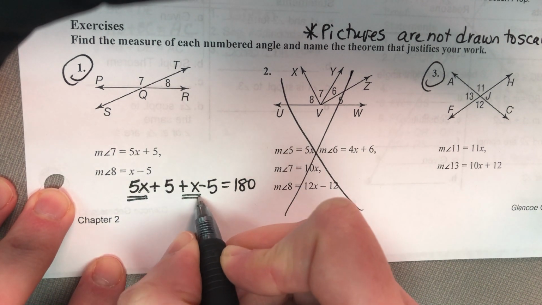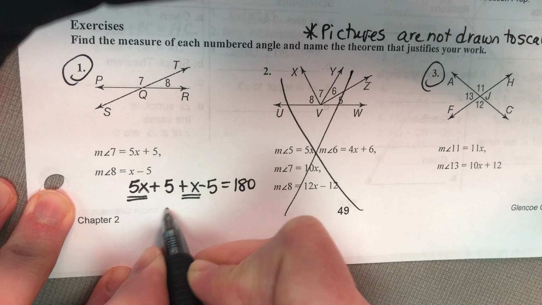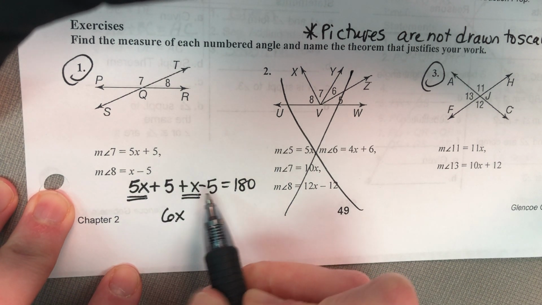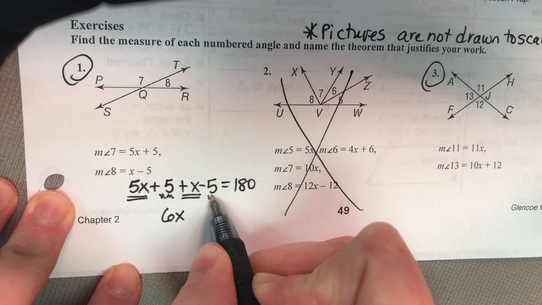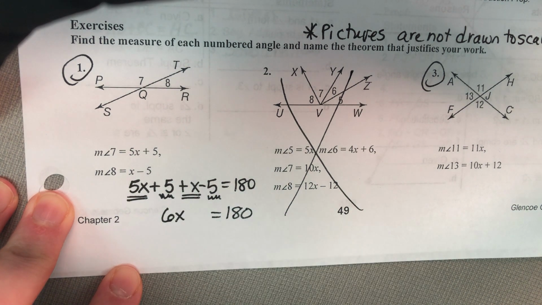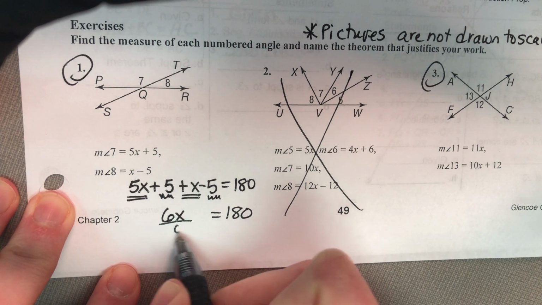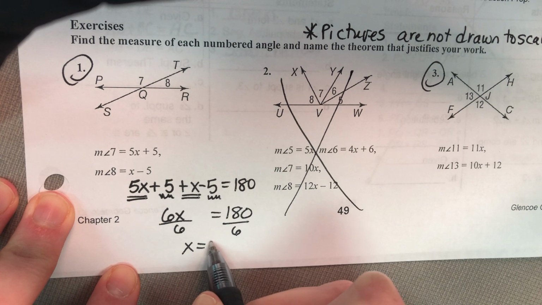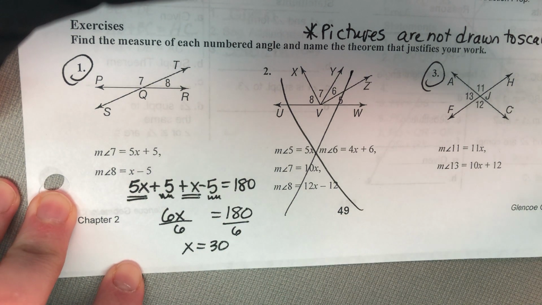5x plus 1x is equal to 6x. 5 minus 5 is 0, so these add up to nothing. And then that equals 180. Now to get the x by itself, we divide by 6 on both sides. So x is equal to 30. 180 divided by 6 is 30.